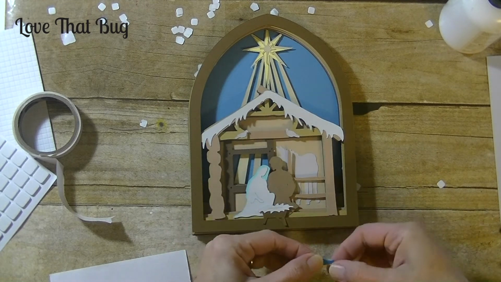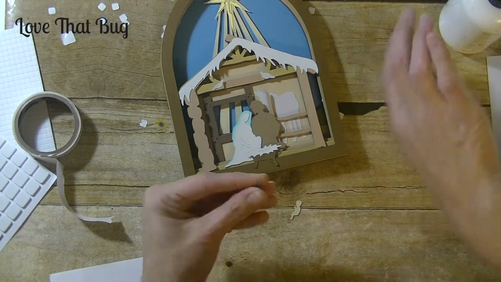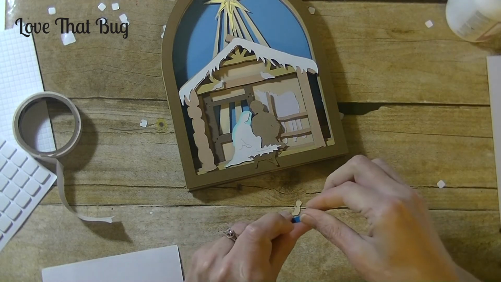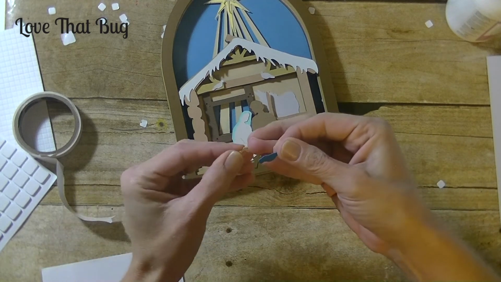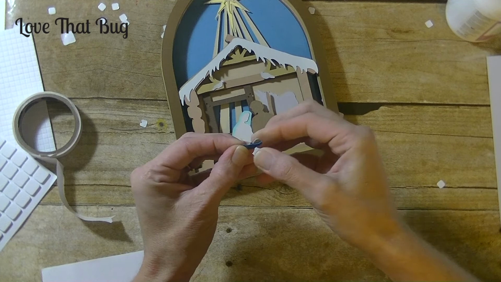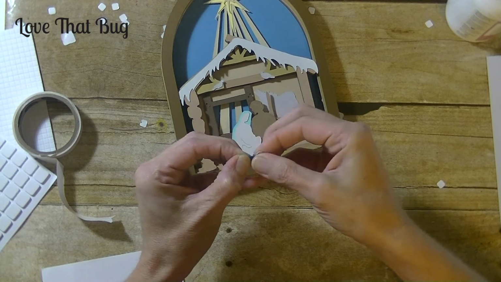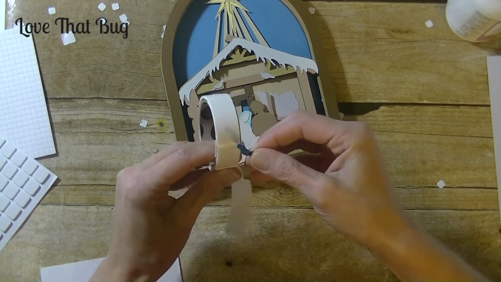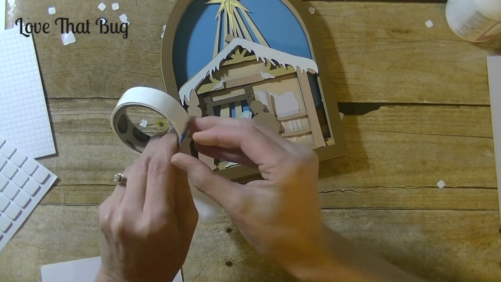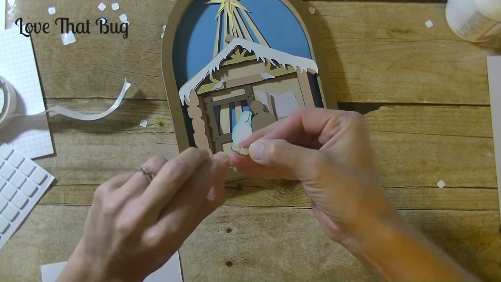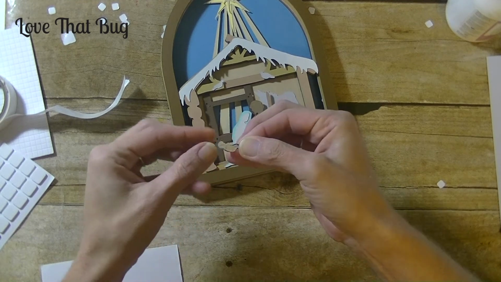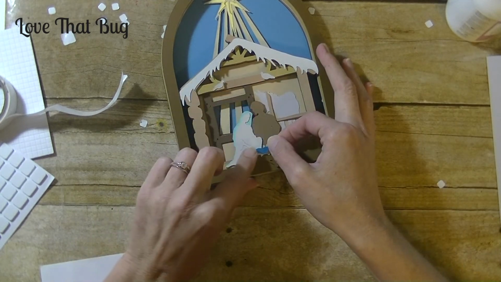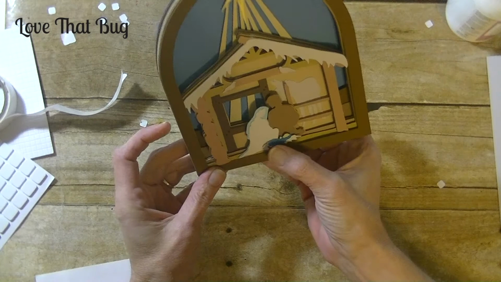So we're going to go ahead and glue the blue first to this piece. All right, and then line it back up. Okay, and again, I think I'm going to use a glue dot on the back of that one because it is so small. I'll just trim off any of the extra glue that's hanging off. Okay. Gonna lay that on top. There we go.